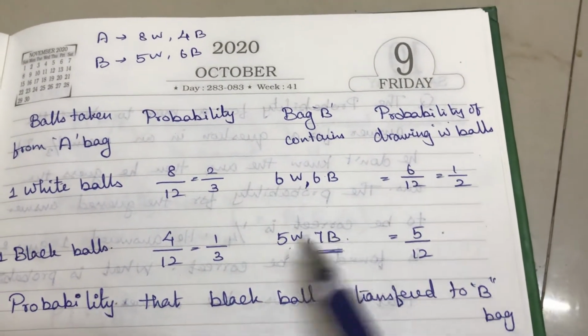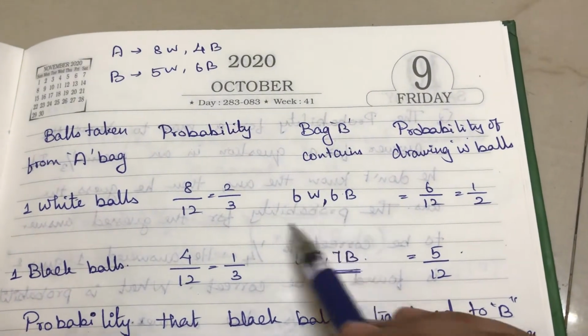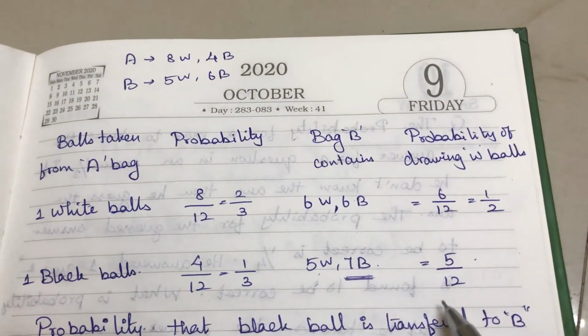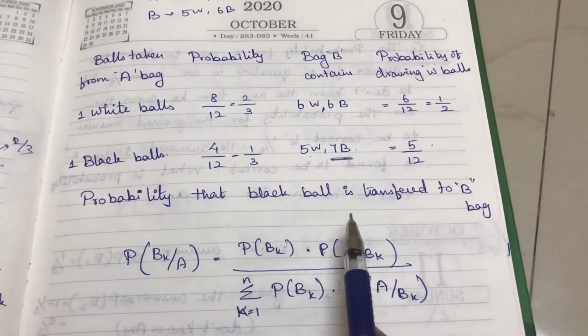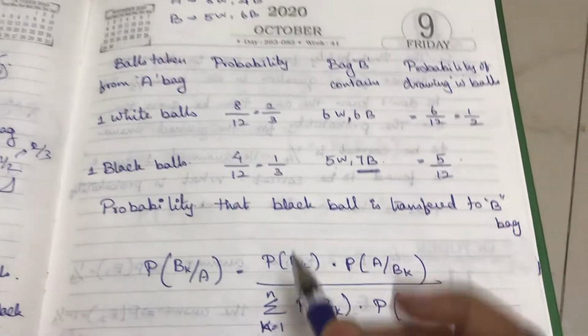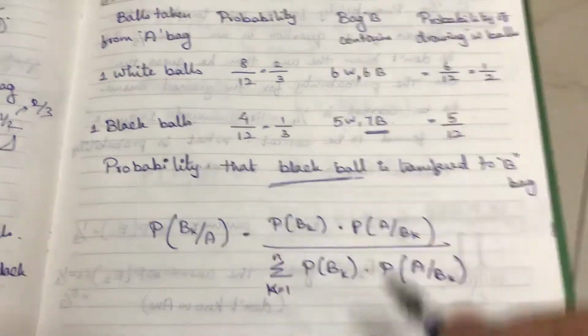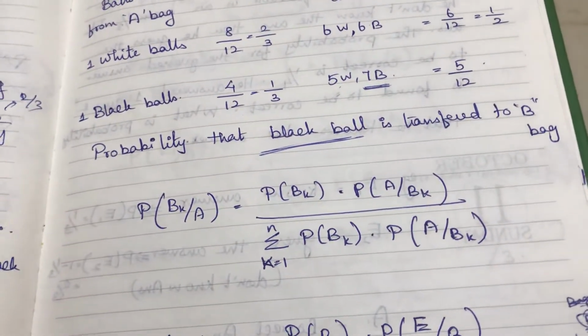White ball is taken. For that purpose, I am just taking white ball is what? 6. 6 by 12. 5 by 12. So this is the thing: the probability that black ball is transferred. So next we are going to find the probability for the black ball.